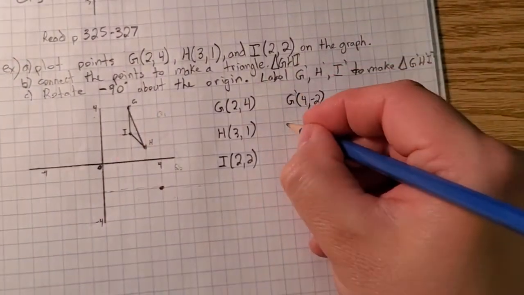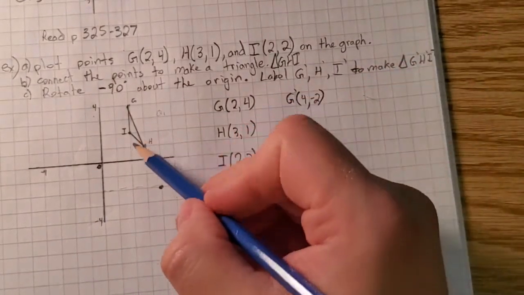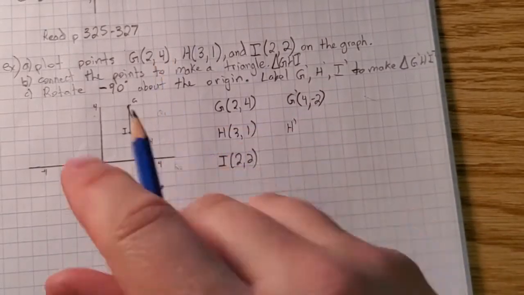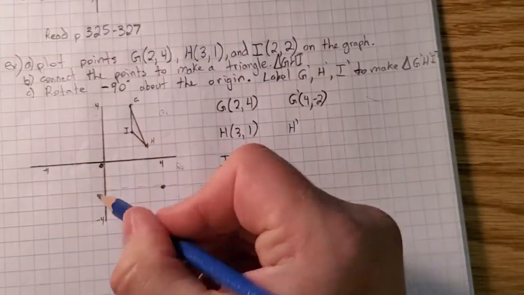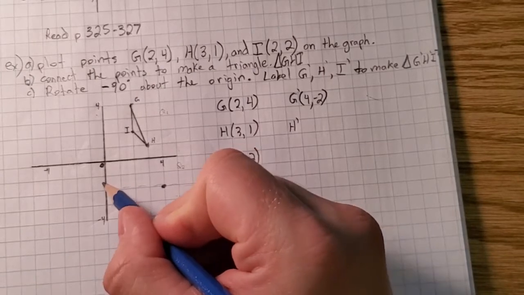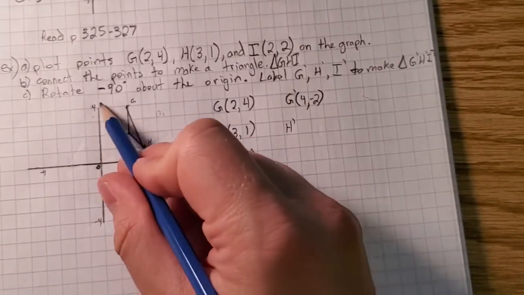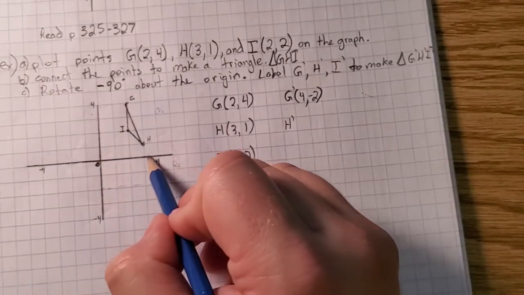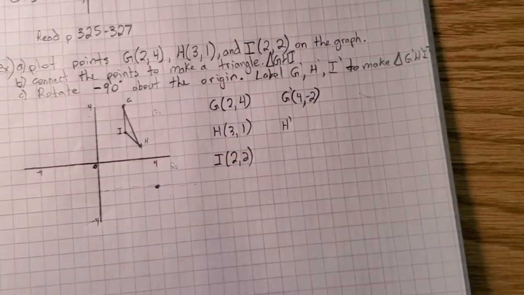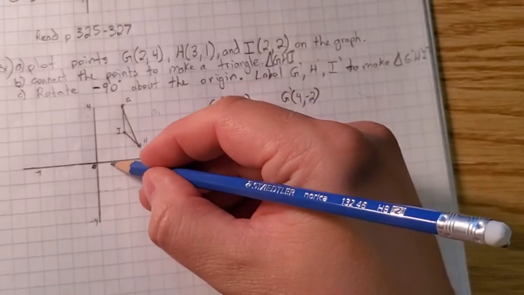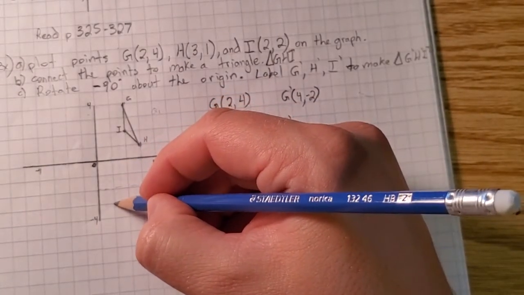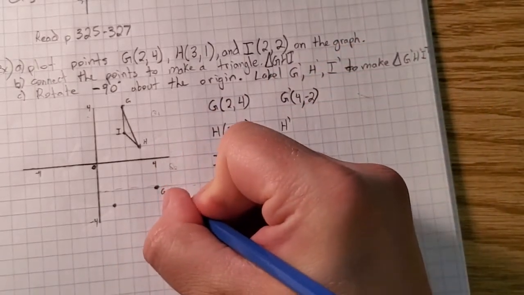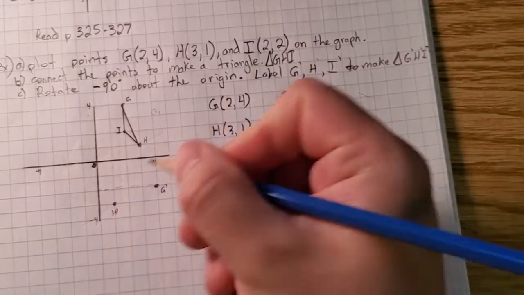We'll get there. What about H prime? It was 1 away from this line. We need to now rotate 90 degrees. It'll be 1 away from this line, right? It'll be 1 away. And it was 3 away from this up line. So it's got to be 3 away from this line. Okay, so it's got to be 3 away and 1 away, which would mean that it would be right here. So this is G prime, this is H prime.